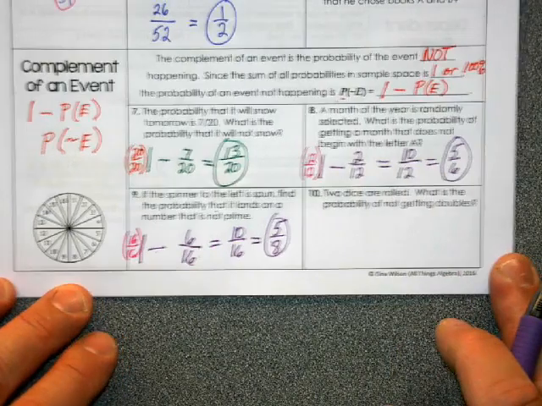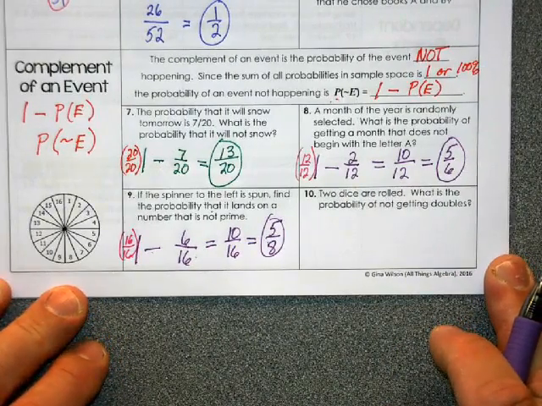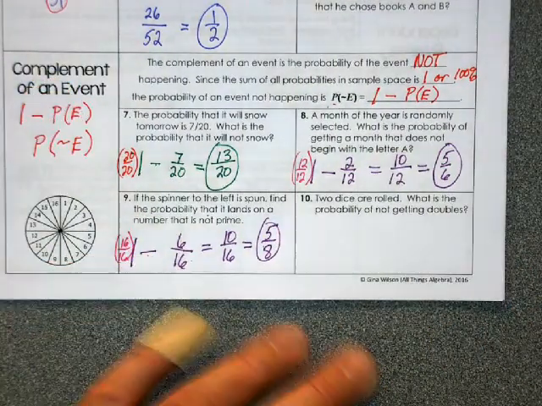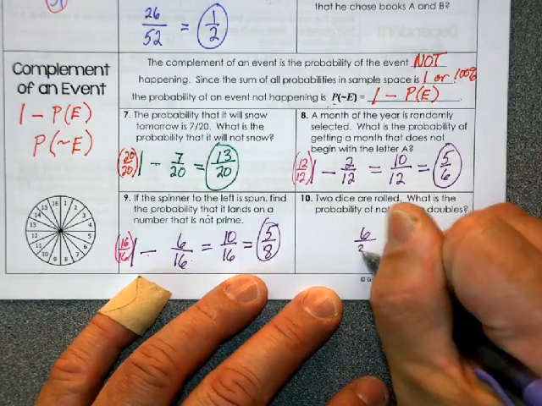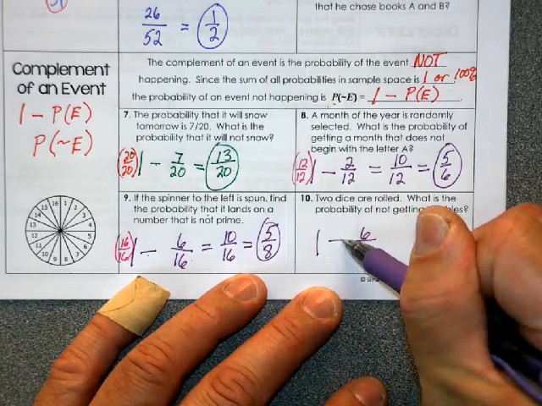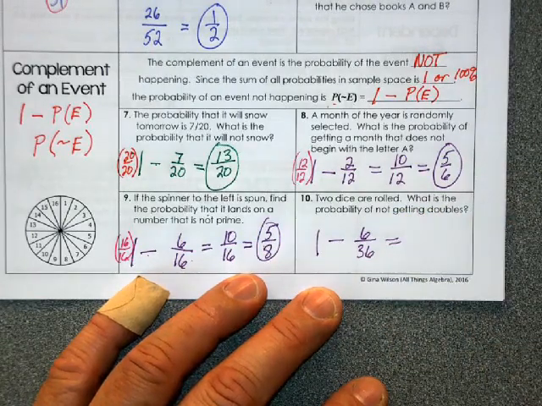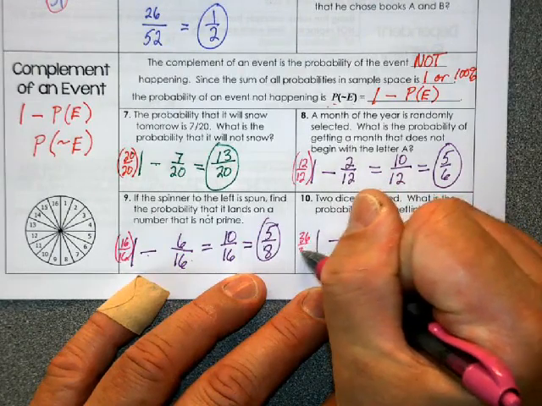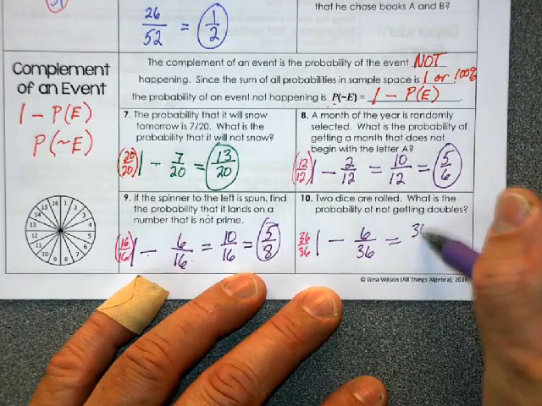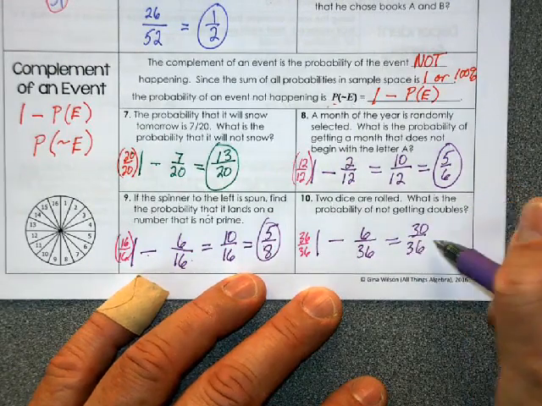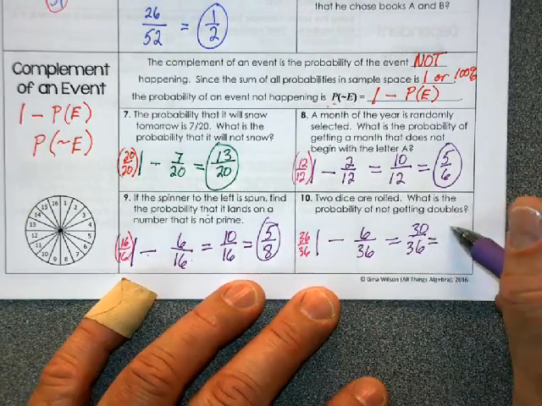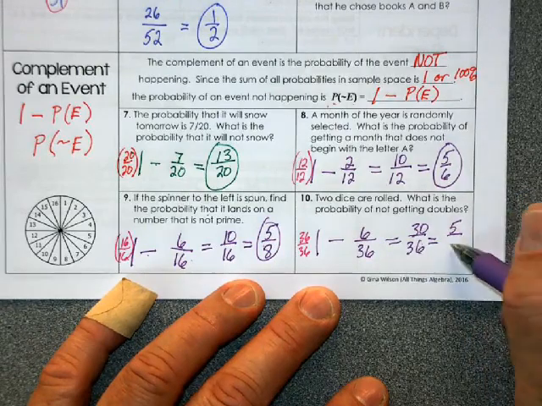How many doubles are there? 6: 1-1, 2-2, 3-3, and so on. So 6 out of 36 are doubles. The probability of not getting a double is 1 minus that. Again, think of this as 36 over 36. 36 minus 6 is 30 over 36. You can simplify this with your calculator or do it in your head. 6 goes into 30 5 times, 6 goes into 36 6 times. And there you go.